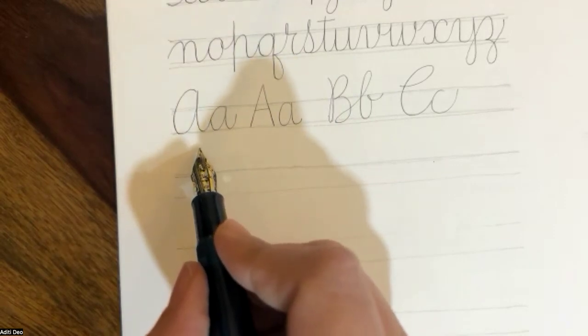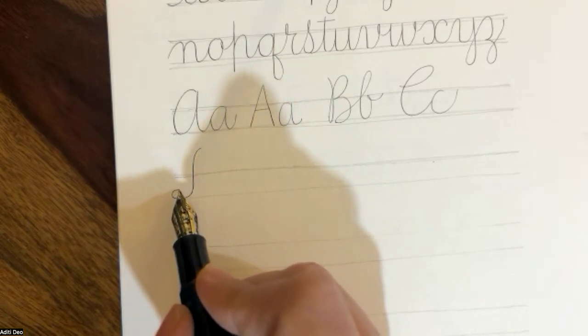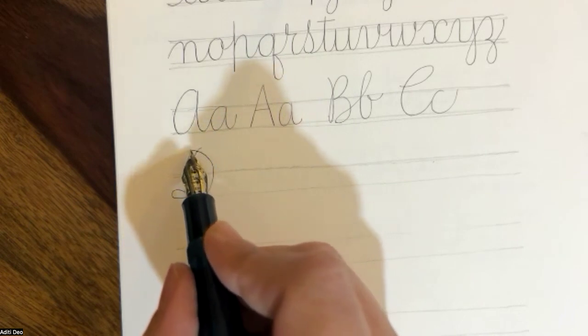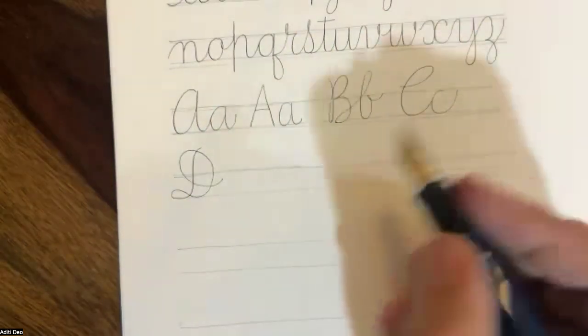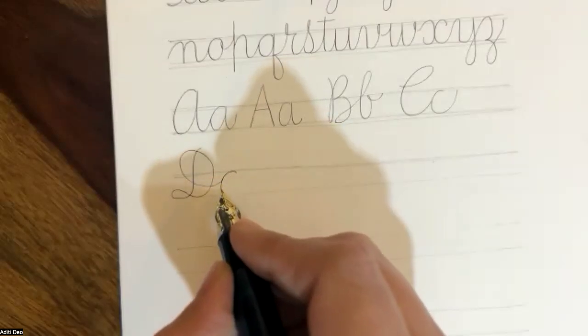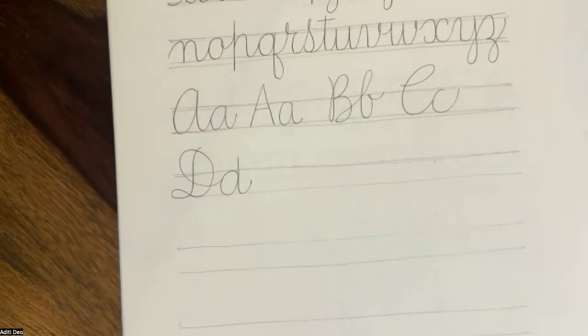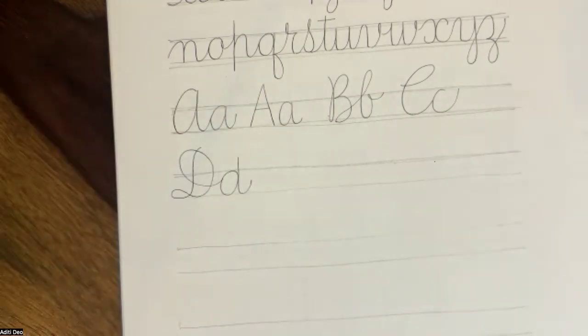I start from the top and I come down and I loop and then I go up and I come down like this, to which I can join my next letter. So this is one very long stroke, but it looks so beautiful.